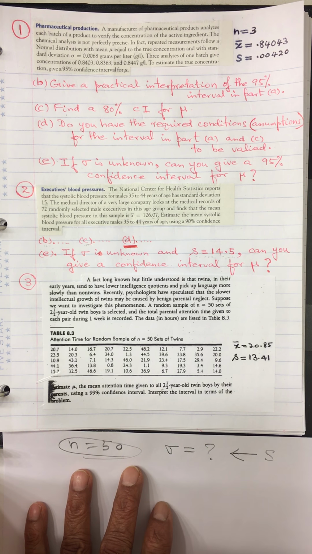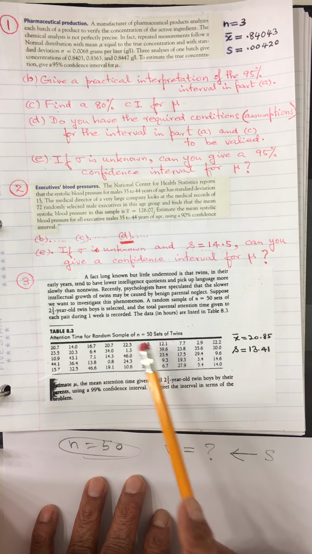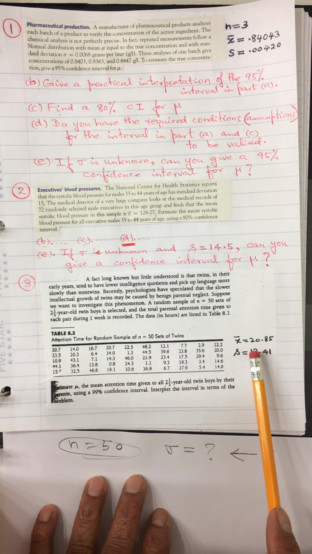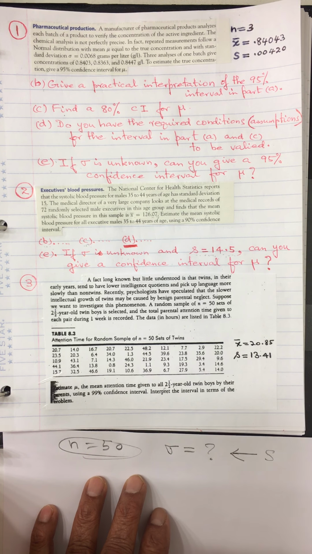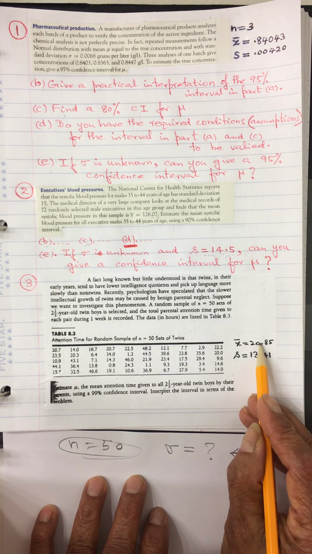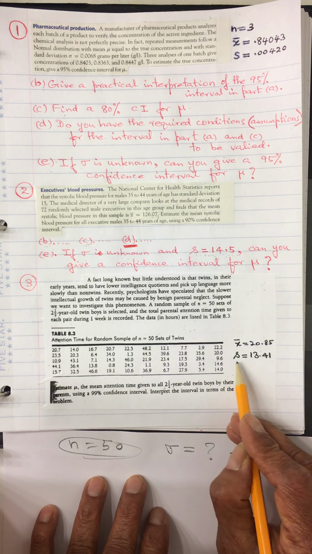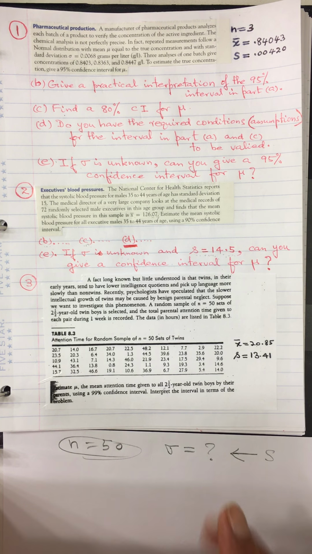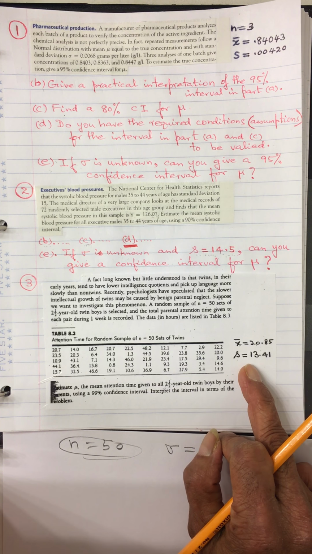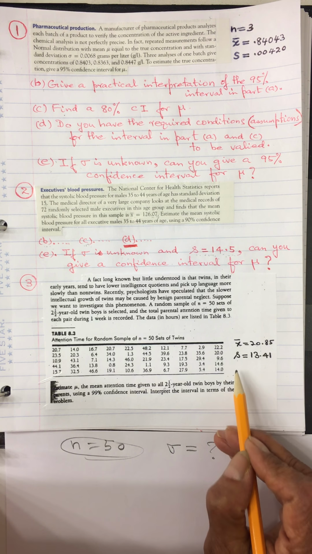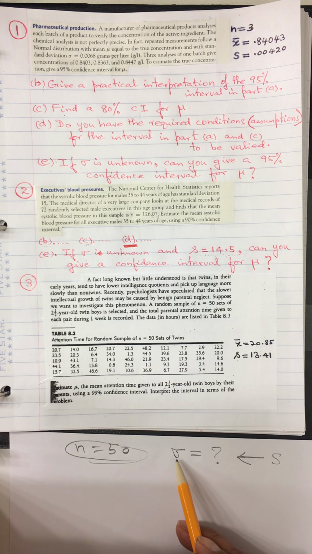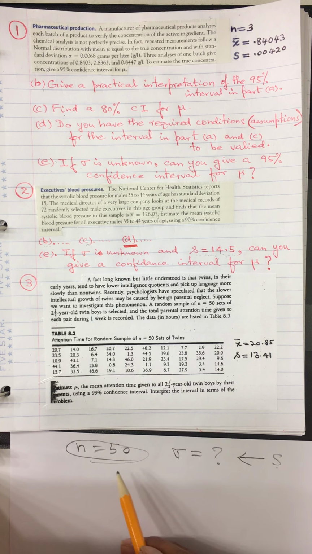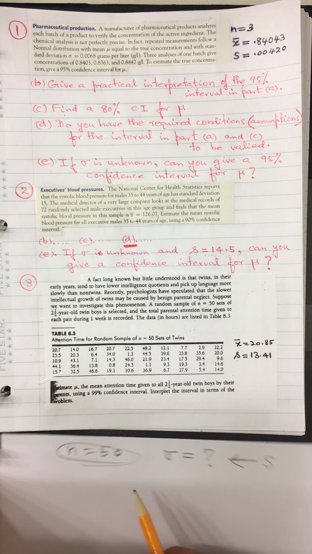So what you need to do is punch these 50 values into the calculator and use the calculator memory to figure out the x bar as well as the S. So you're going to get those two values. This is the sample standard deviation, so use the right key on your calculator. Sample standard deviation, sample mean. So I'm going to replace the sigma by S, and so this is that.